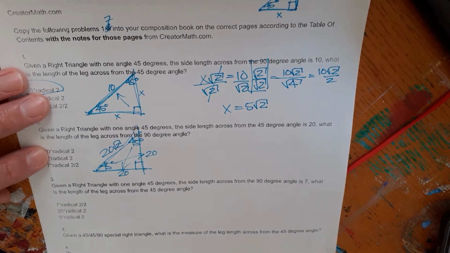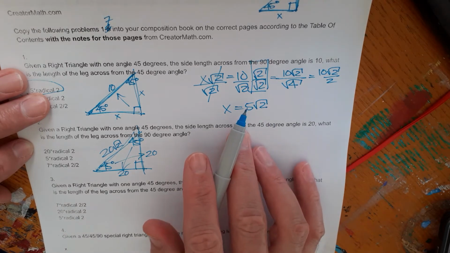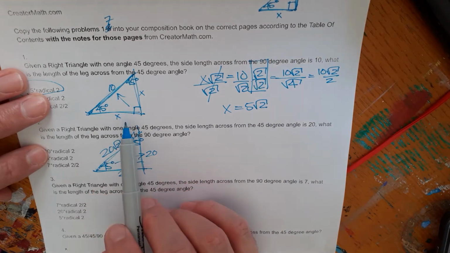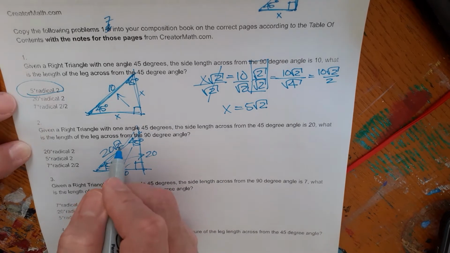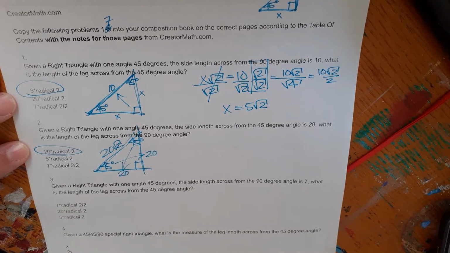And that kind of freaks students out. They're like, that's it? I mean, this one was so complicated right here because we had to go backwards from the 10 to the leg. Once we have the leg, we can go forwards to the hypotenuse, and then it's a lot easier. So 20 radical 2.